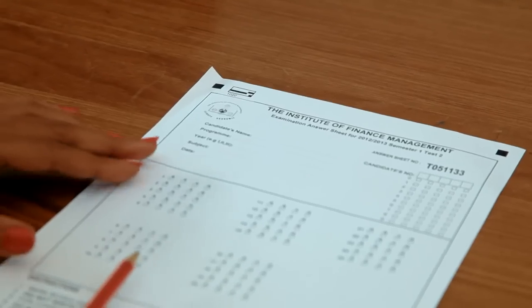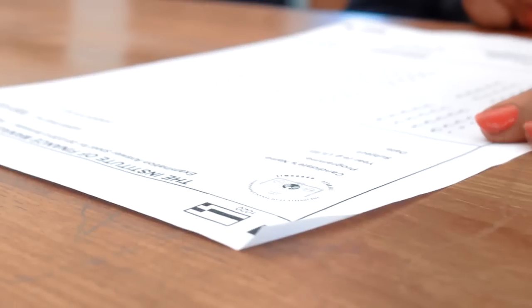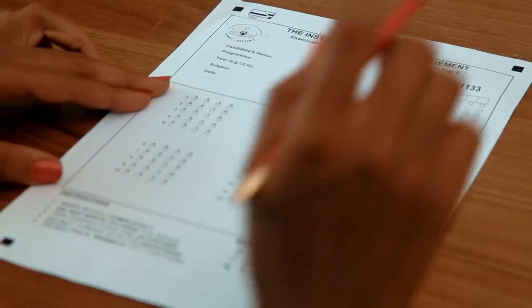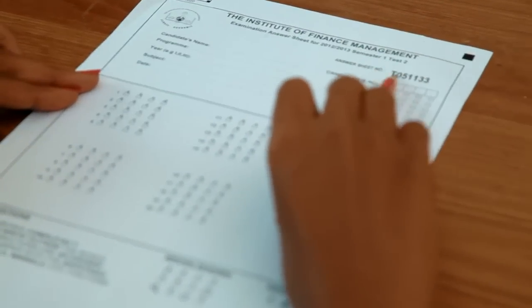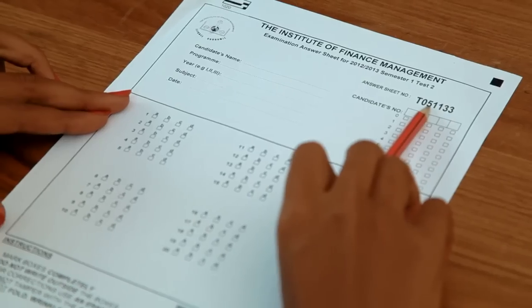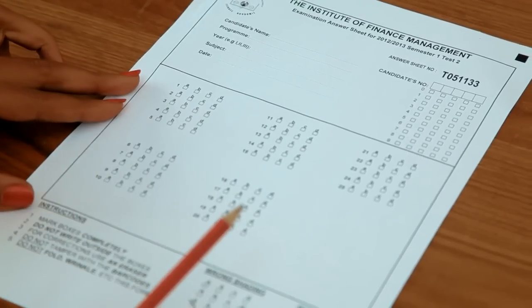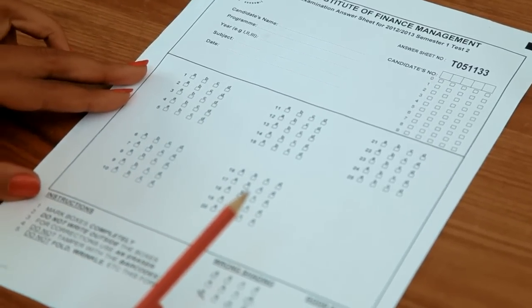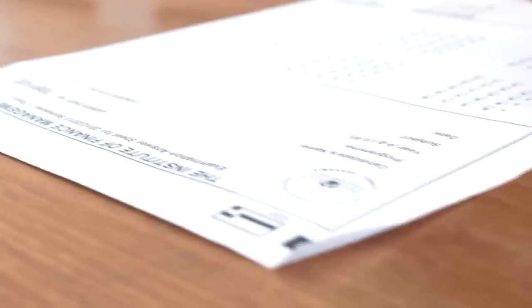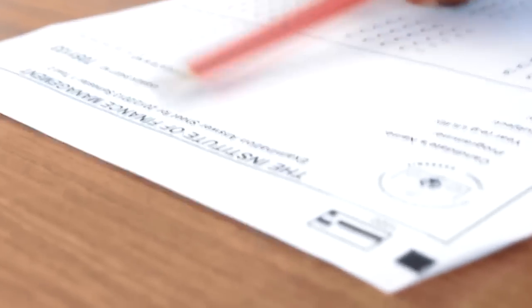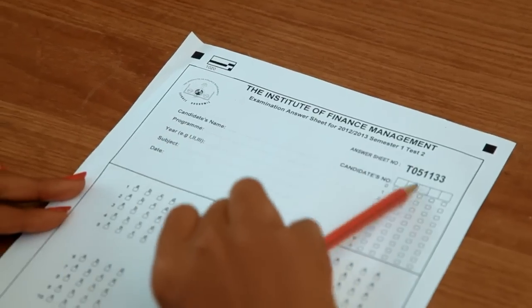This is the form. Each form has a unique identification number. It's here, and thus cannot be forged and can be used only once. The form is divided into three parts. The top part, this area here.